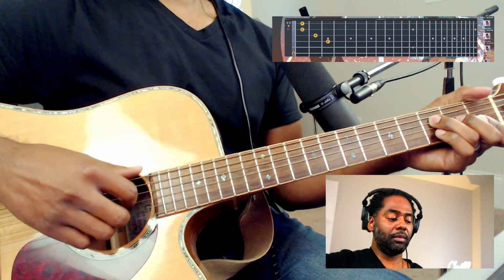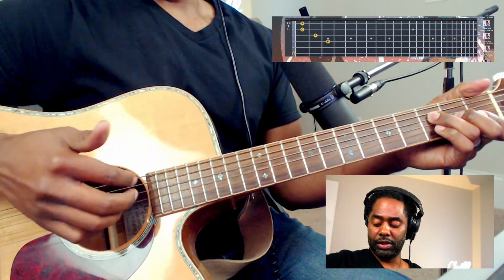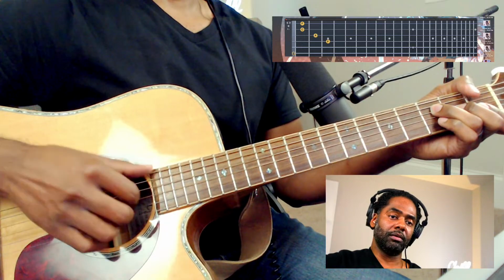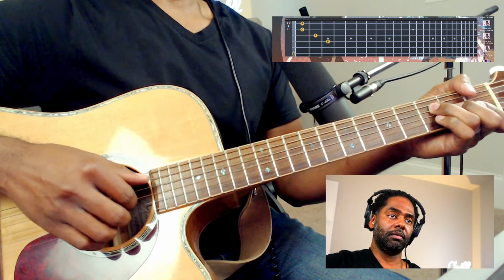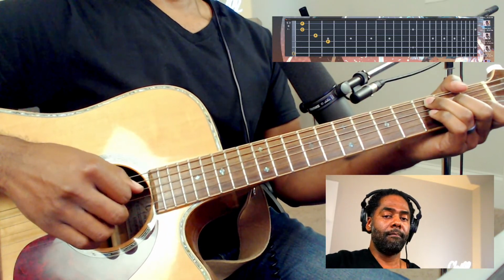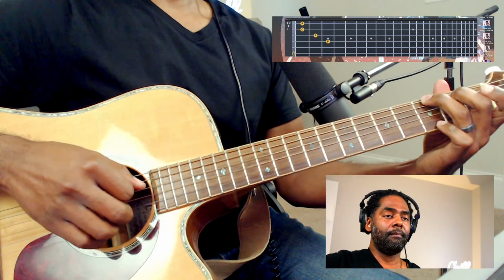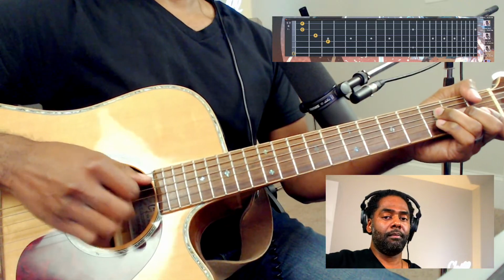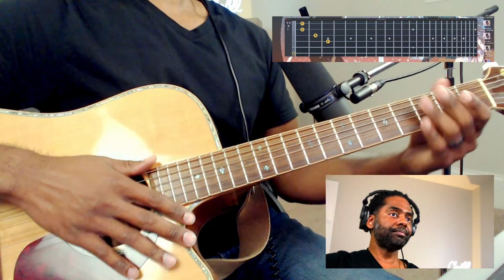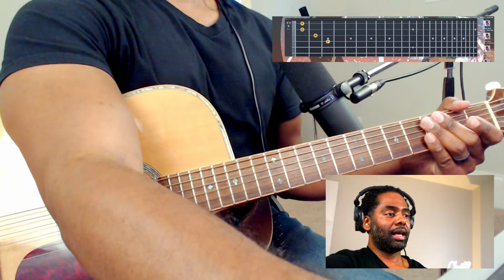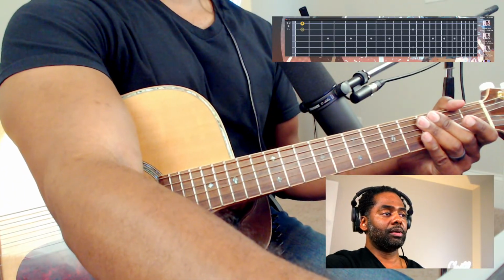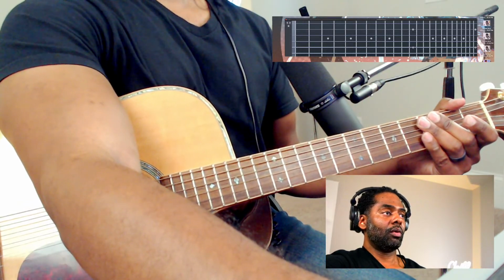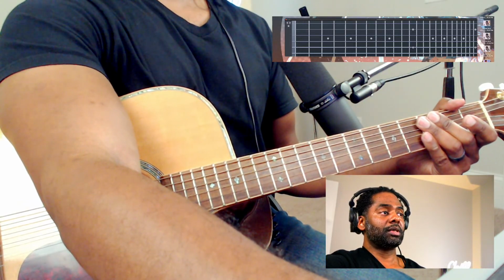Use your thumb to hit the bass note and use your other fingers to actually hit the harmonies, something like that. So that's the last chord. So I know that was quick. So if you still need that, you can rewind, but that's pretty much how you play the chord.